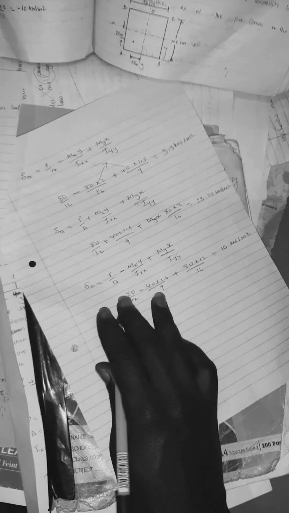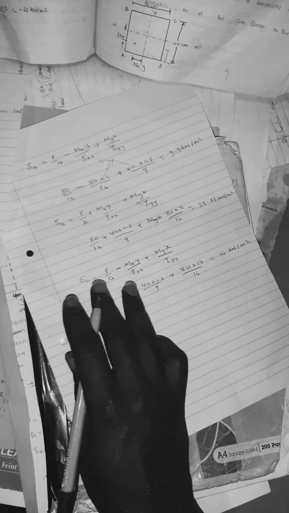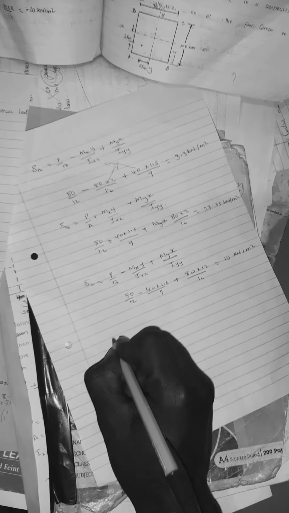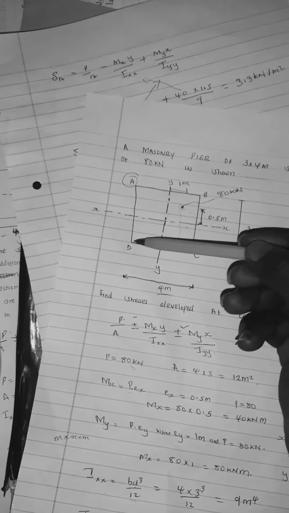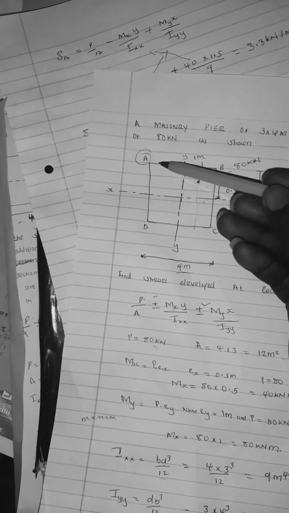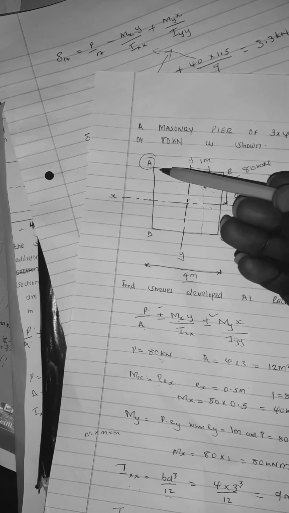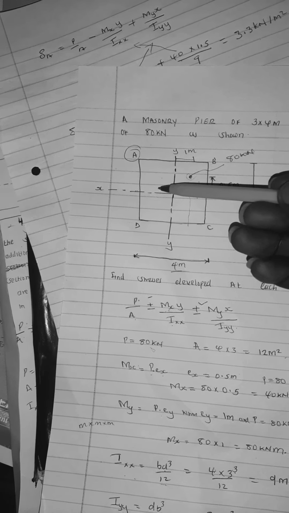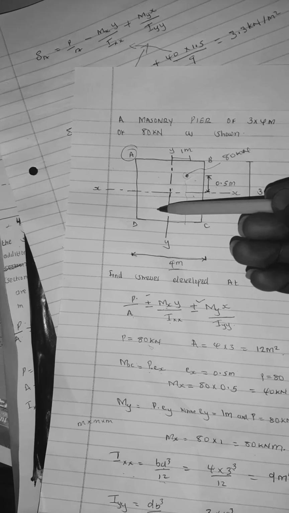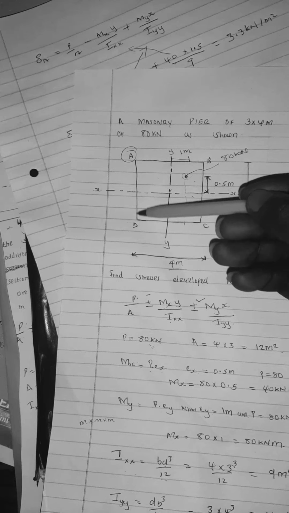And there we have now our D, stresses at D, which is equal to what? If you look at D, the side of X is disadvantaged. There is no loading on the side of X. As we go this way, there is no loading. On the side of Y, there is no loading.